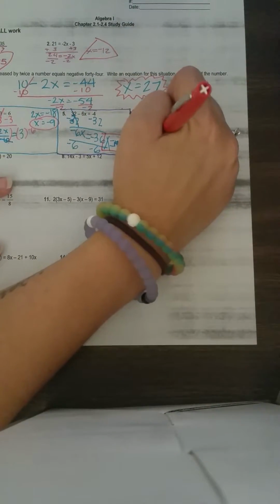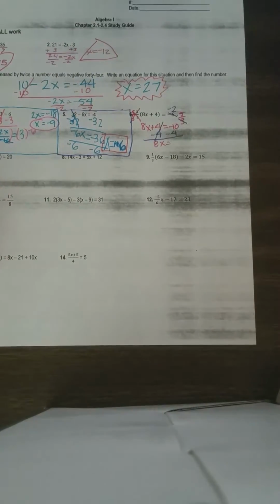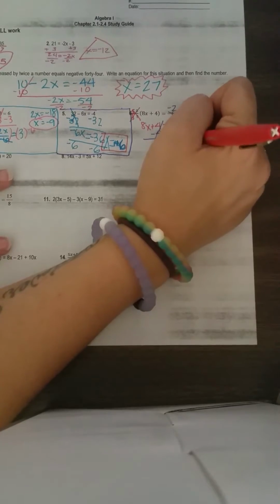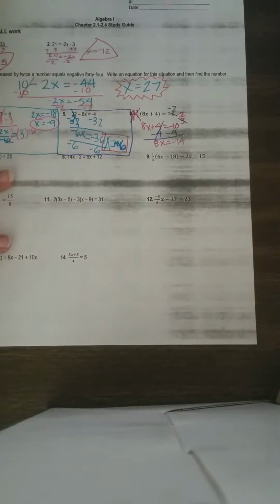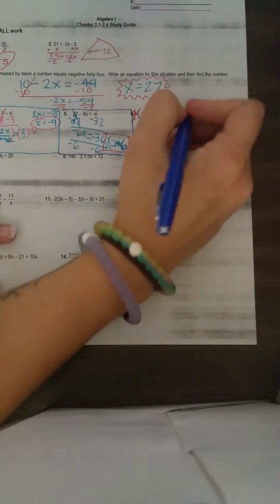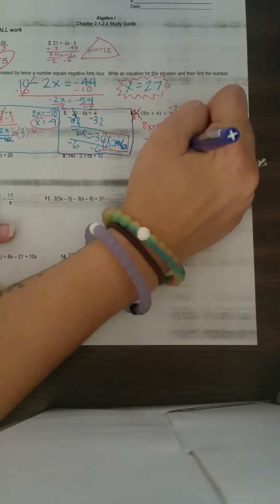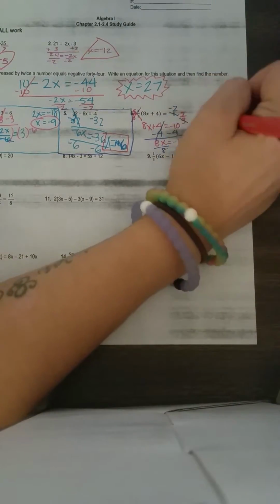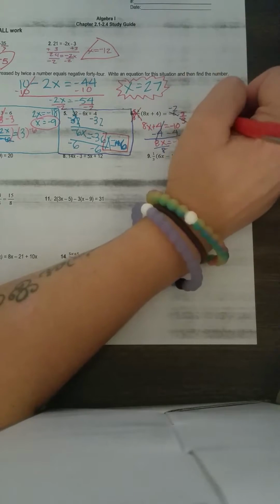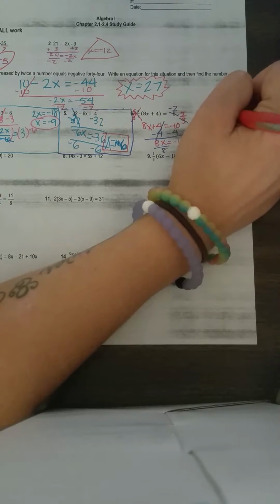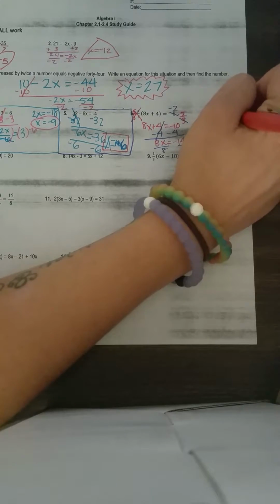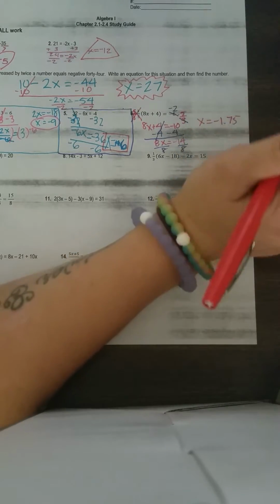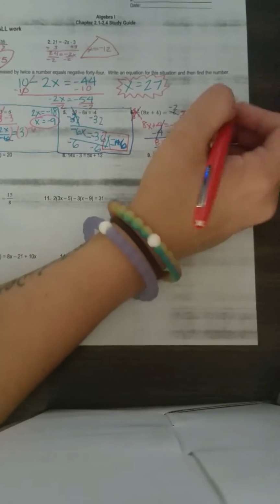And that gives us 8x equals what? What's negative 10 minus 4? Negative 14. And what's our last step that we should do? So x equals, what's negative 14 divided by 8? Negative 1.75. Does the decimal end or does it keep going? Fantastic.